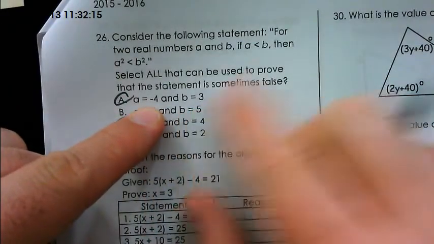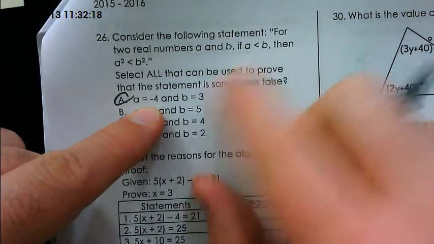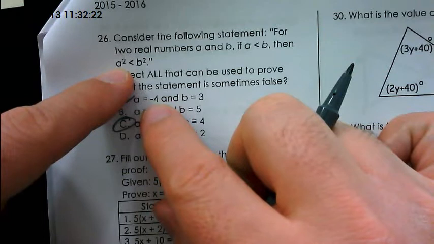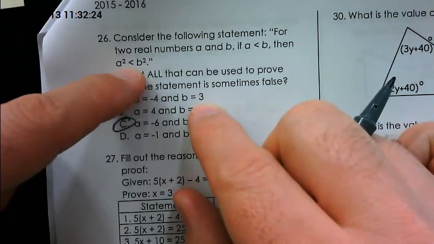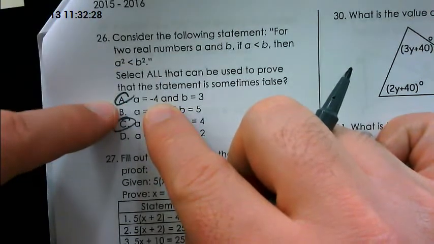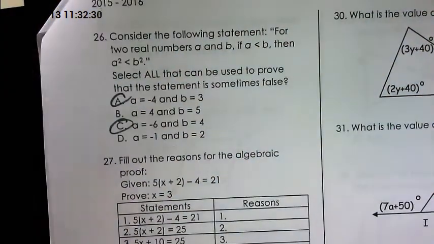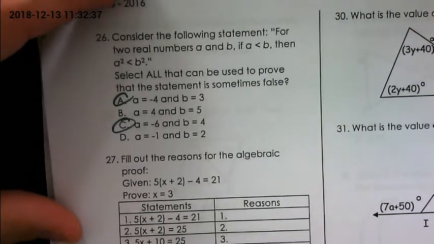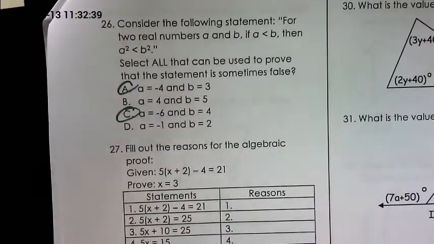And again, if you plugged it in, that's a true statement for the if part. But if you plugged in here, the A squared, so negative 4 squared is 16. 3 squared is 9. 16 is less than 9? That's a false statement, so A is a counterexample. Again, you're looking for something to prove that the then part is false. It has to fit the if, but the then part has to be false.